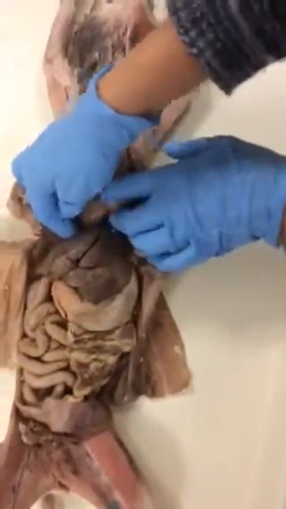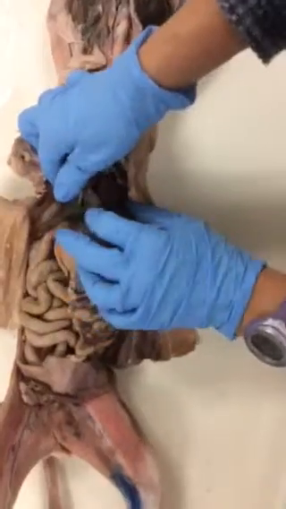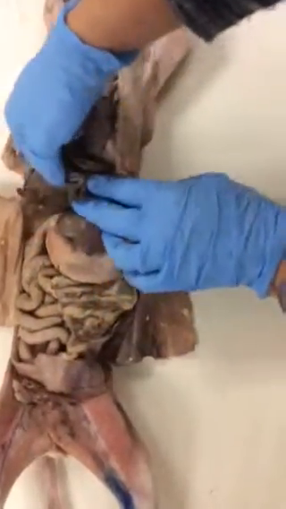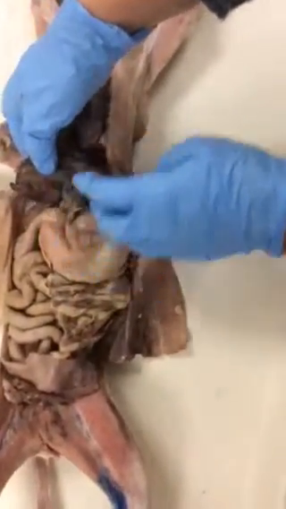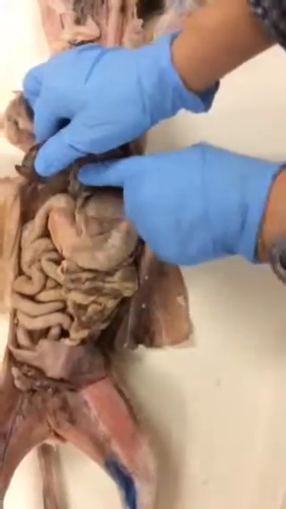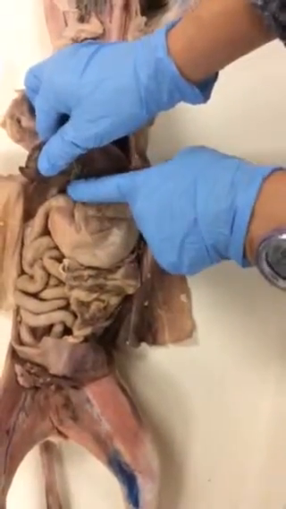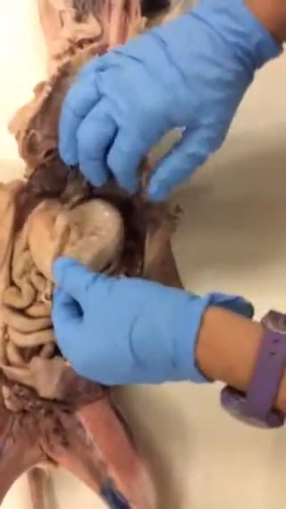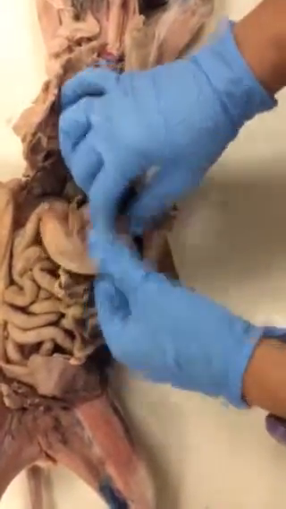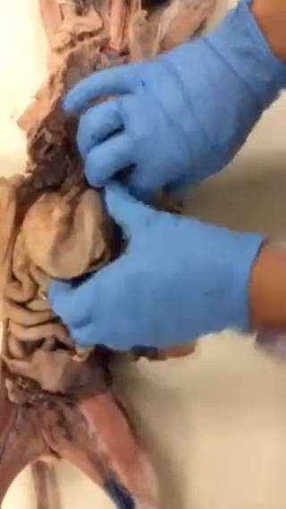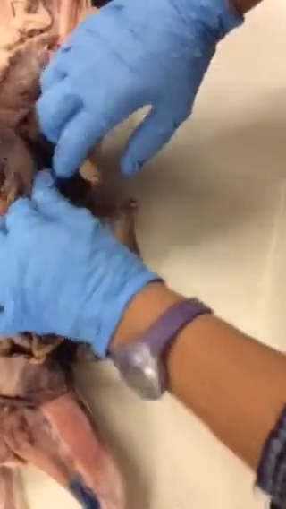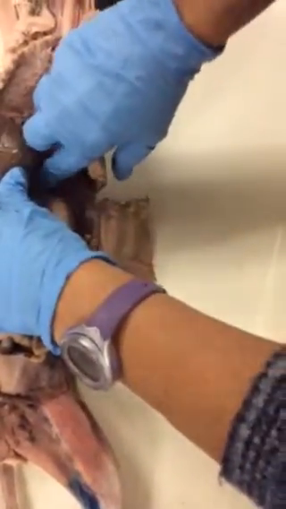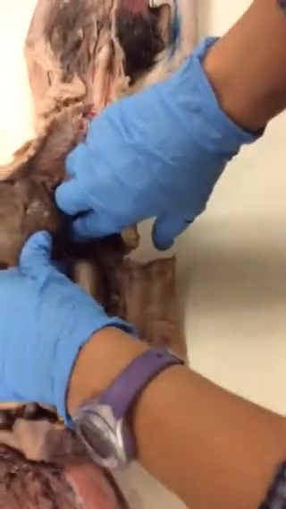Then coming to the digestive system, we are starting with the liver. Here we have the gallbladder, and the bile duct runs inside of the lesser omentum, which is along the lesser curvature of the stomach. The stomach is huge. Too bad it doesn't have nice rugae, so I don't point that out. The hiatus is the area through the diaphragm where the esophagus comes through.